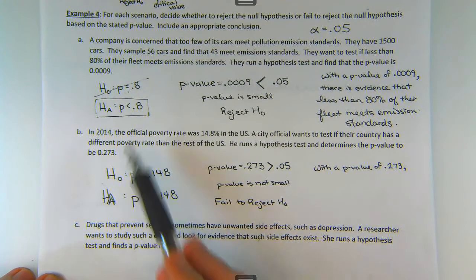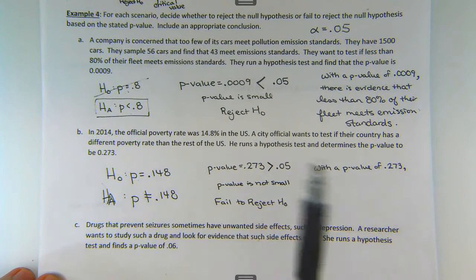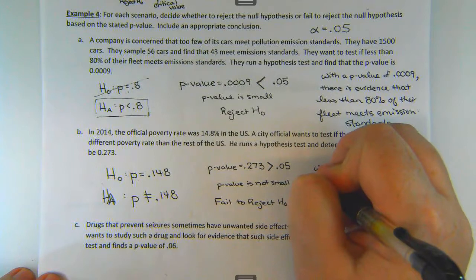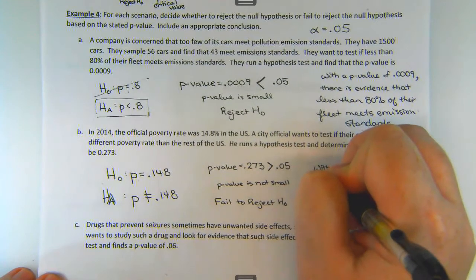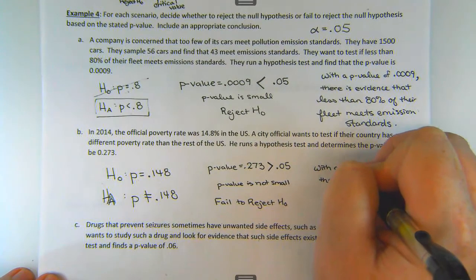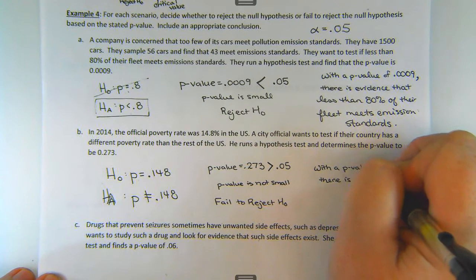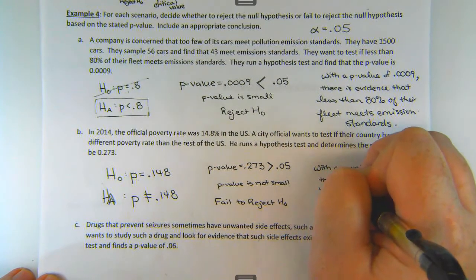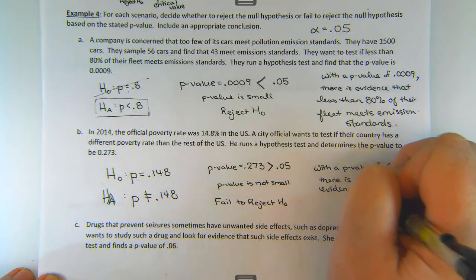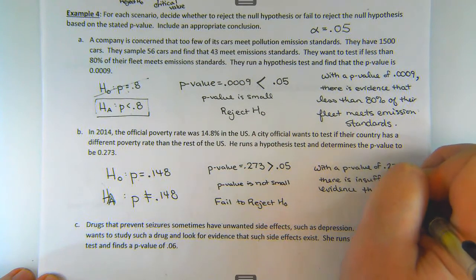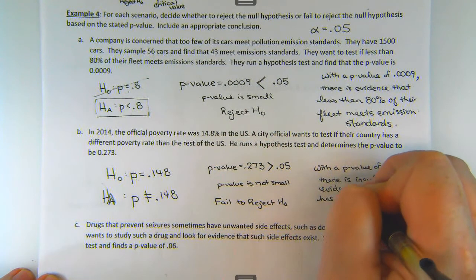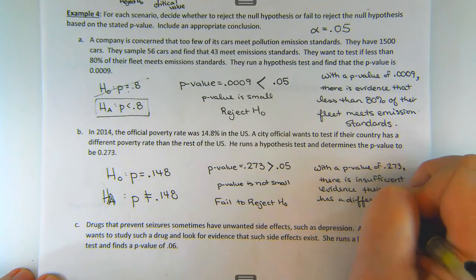But never do we make a conclusion that includes the null hypothesis. So with a p-value of 0.273, there is, and we could describe it as, insufficient evidence their county has a different poverty rate than the rest of the United States.